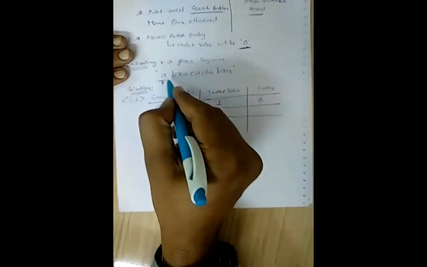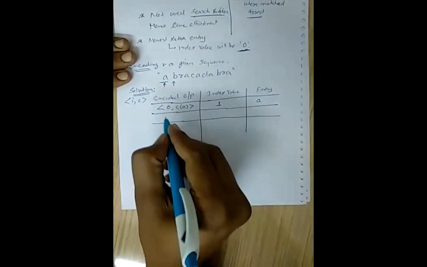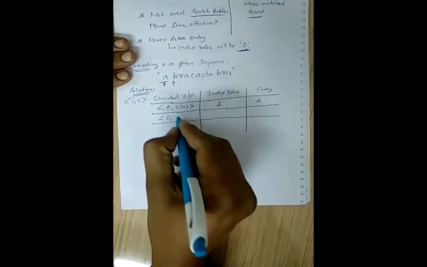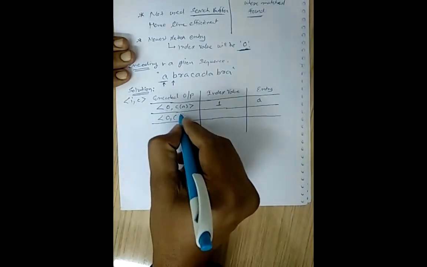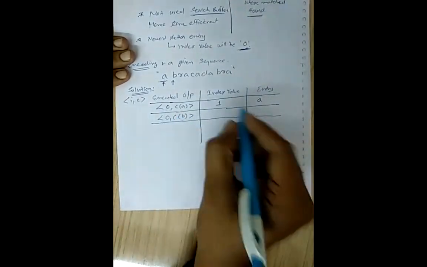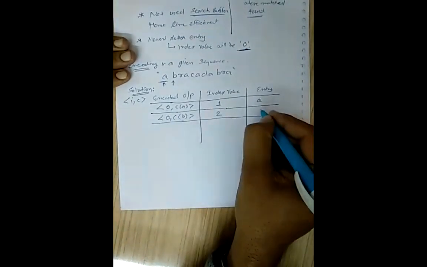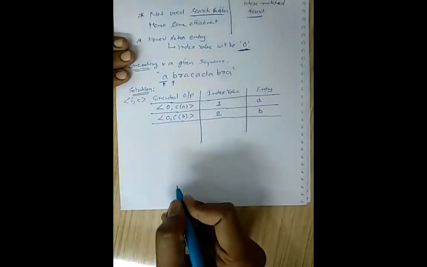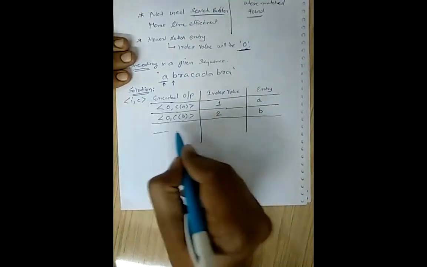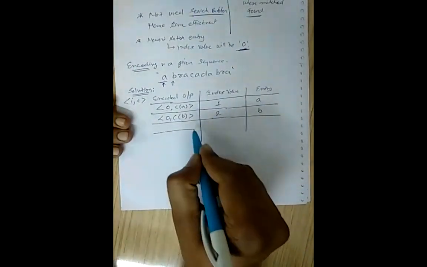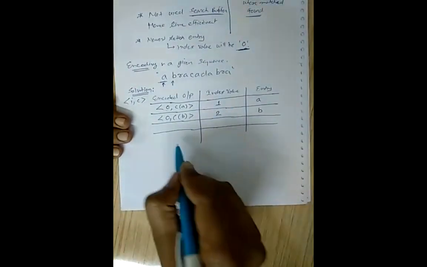Okay, move to the next character, that is my b. Again, it is the first time, so the index value will become 0 with code of b, new index value for b. Hence, like this way, I have decoded this term. Yes. Are you getting my point?